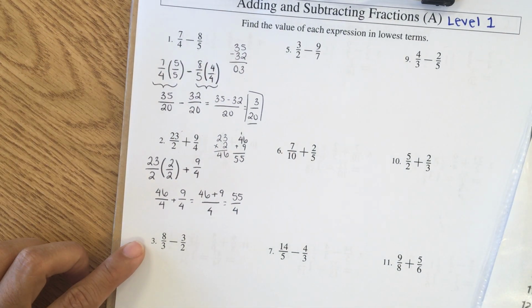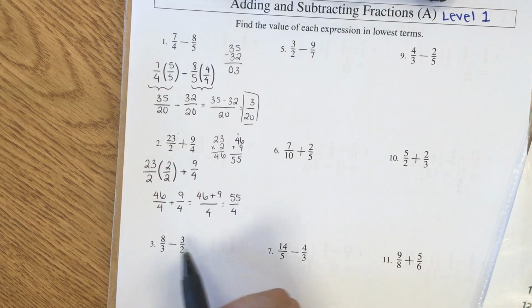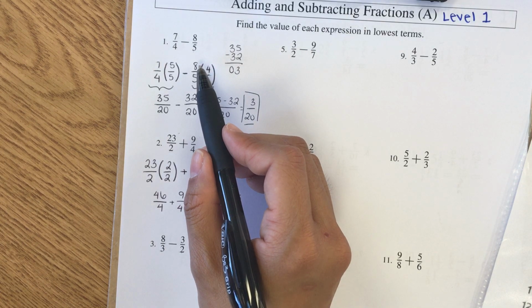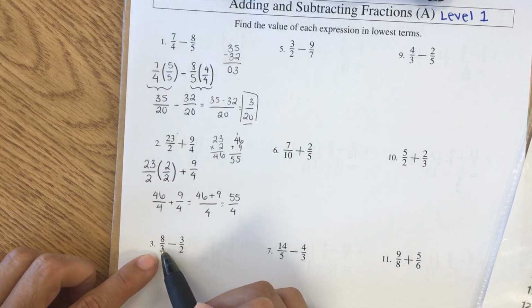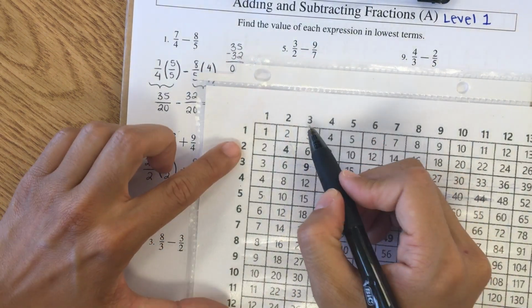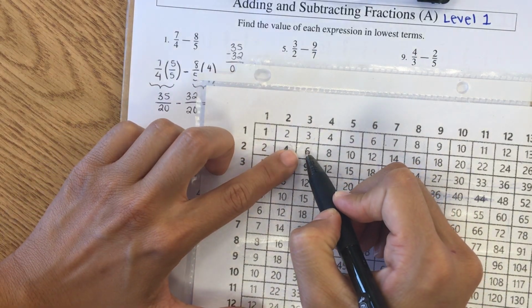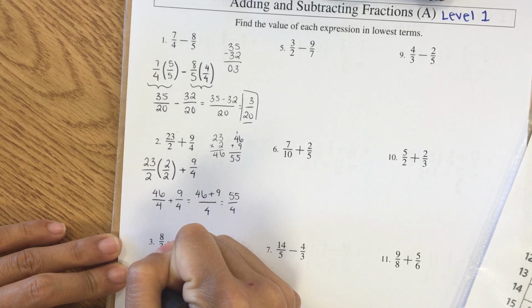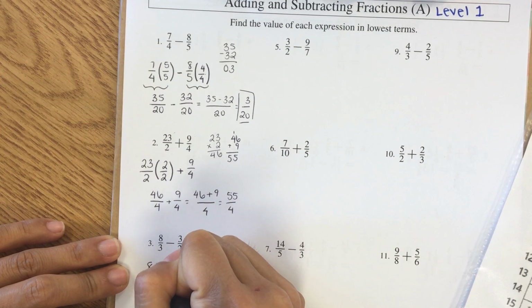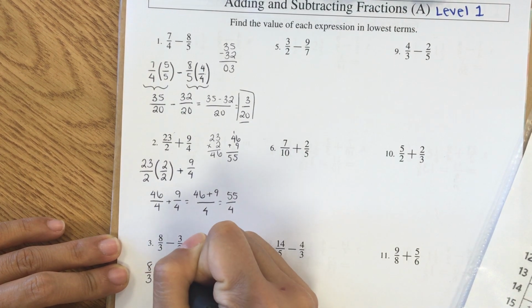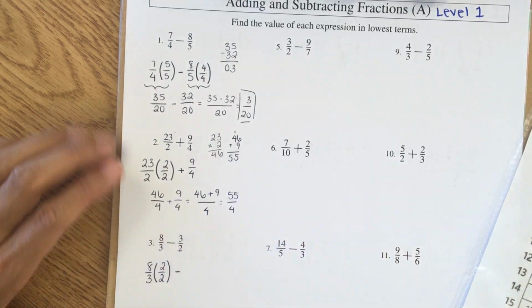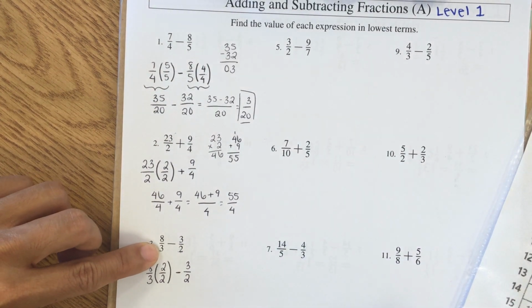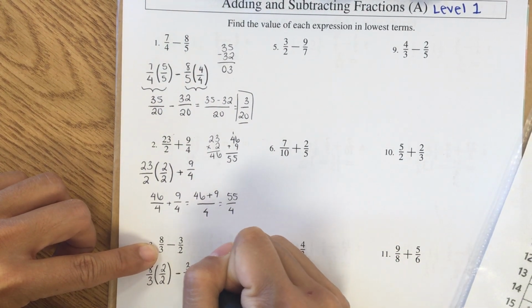All right, I'm going to do one last one down here, 8 over 3 minus 3 over 2. I'm just going to go back to the method that I did first, which is I just want to figure out what 3 and 2 are going to be. So 3 and 2 are going to get me 6. So let's start off. If I have 8/3, I'm going to take this denominator and do 2 over 2. Keep the subtraction, copy down the 3 over 2 here, and I take this 3 over here and do 3 over 3.